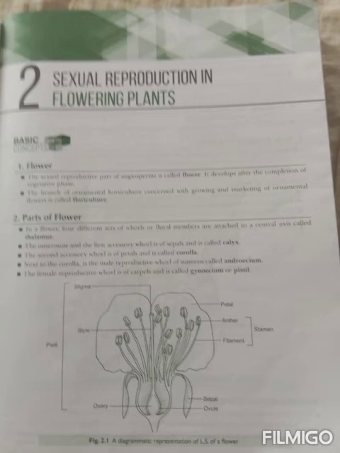Clear? Next question is to describe the sequence of events that lead to the development of a three-celled pollen grain from the microspore mother cell in an angiosperm. Normally, the two-cell stage forms the vegetative cell and the generative cell. At the time of maturation, the generative cell divides again, forming the three-celled stage. Clear?